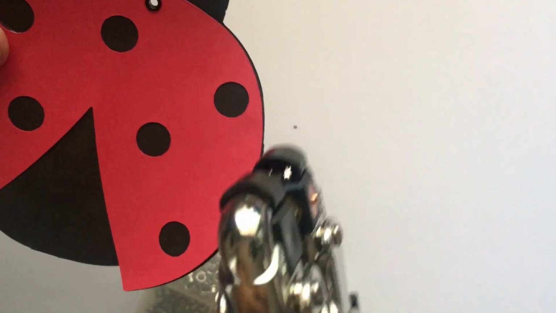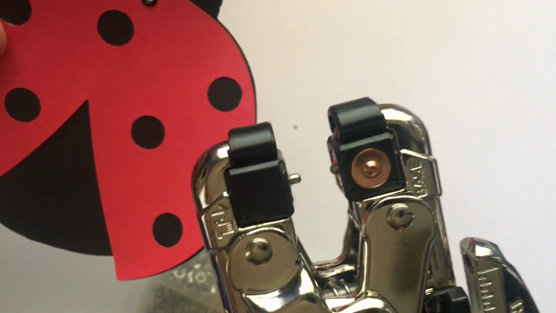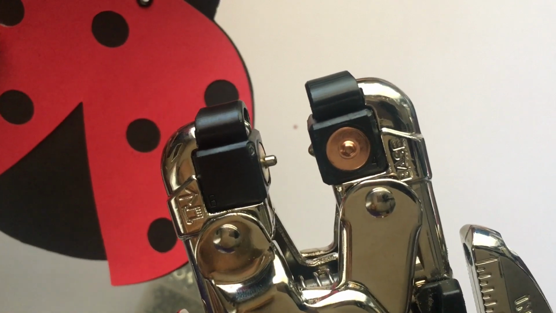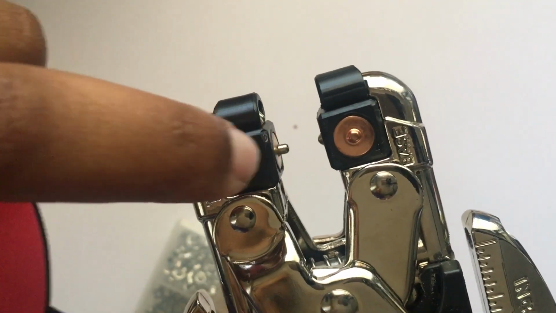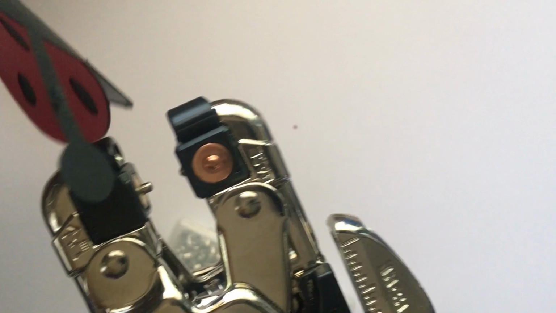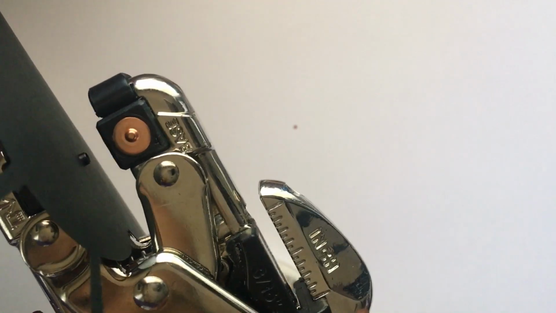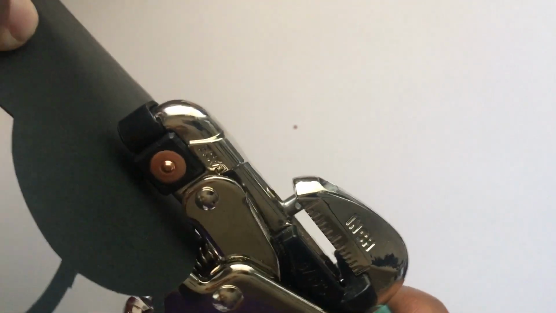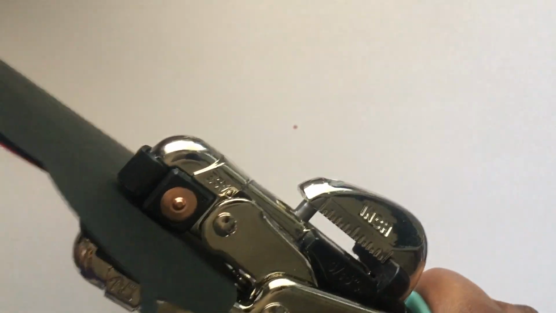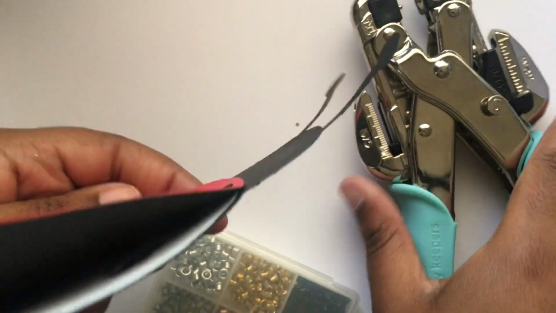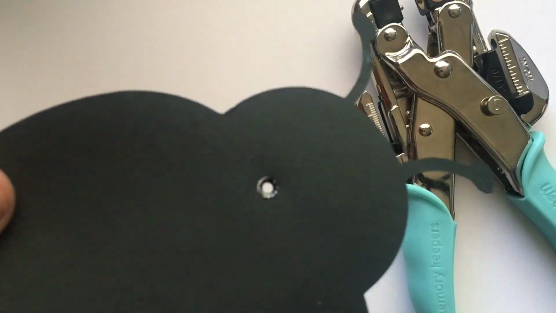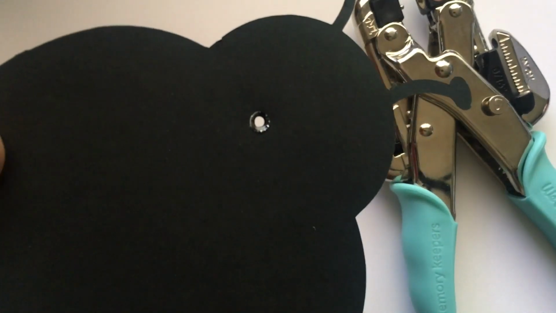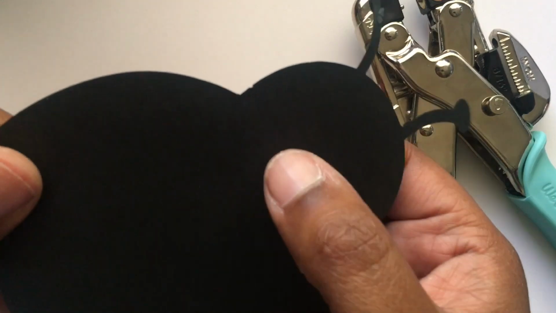So then I take the tool again and you'll see on the ends here, this little piece here is what goes into the eyelet and it's what makes it set. So you stick it in and then you just punch. And you'll see on the back, it kind of, you know, smashes it in.